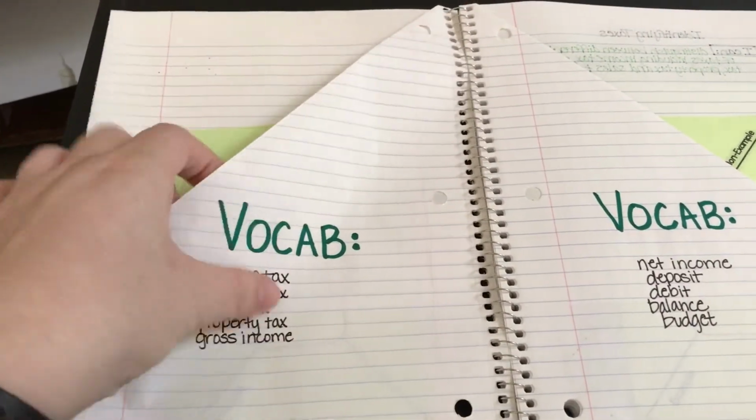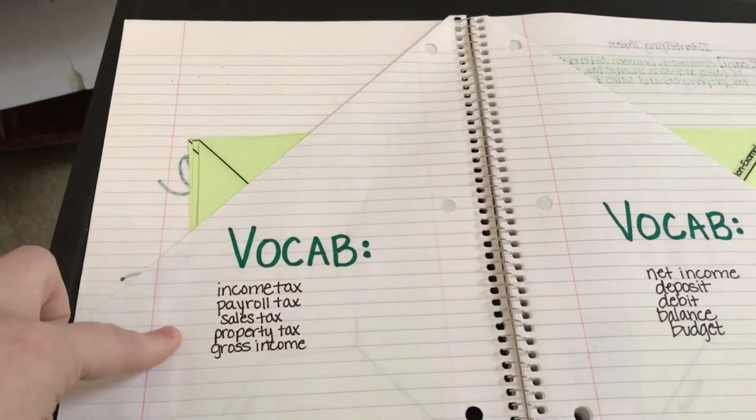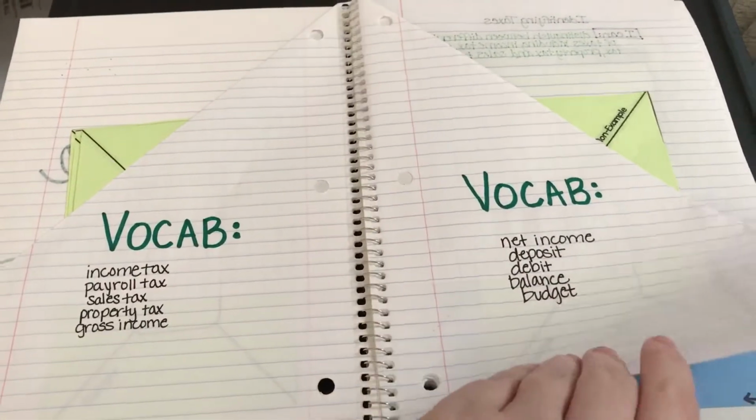I did fold back that top part, and I just glued that down as well so it would stay behind there and it wouldn't get stuck when I pulled the vocabulary cards out.